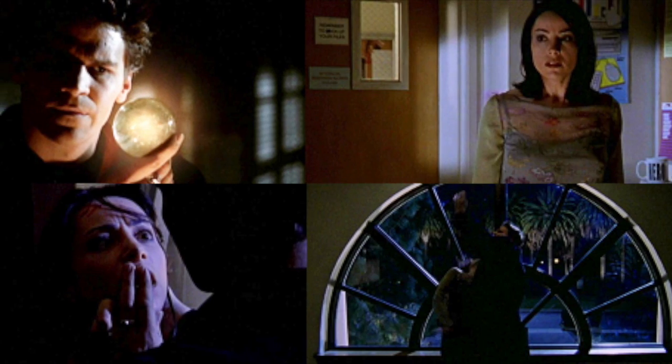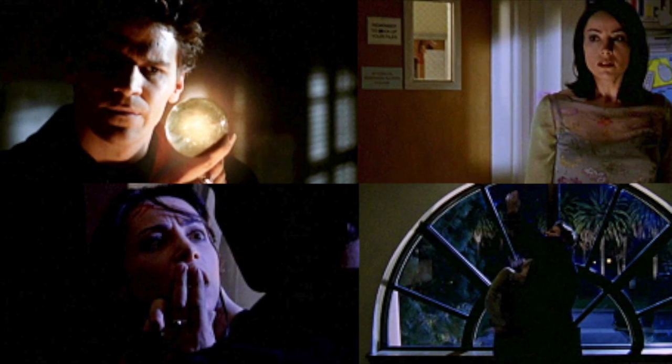In the episode Passion, the tragic death of Jenny Calendar occurs. Her death scene is crafted much like a horror chase, with Angelus stalking after her.